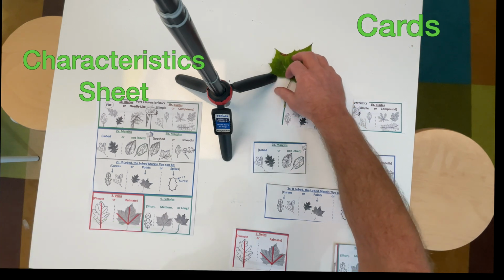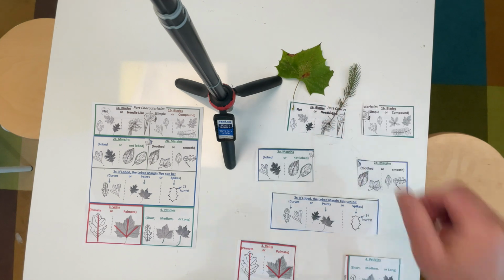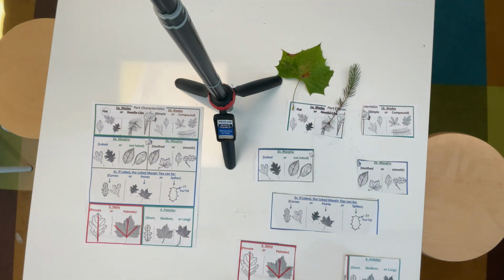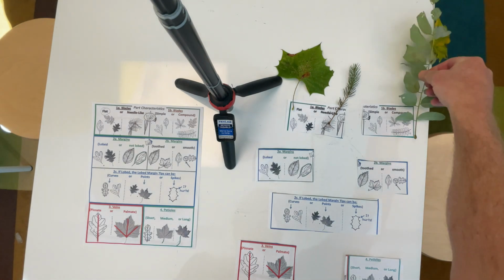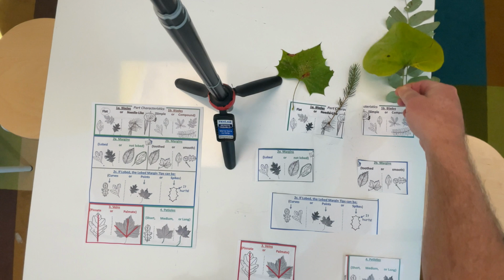Here I have a flat blade going on the word flat by blade and a needle-like blade going on the word needle-like for the blade. I'm going to keep repeating this all the way through. There's a compound blade, and then I'll be adding a simple blade.